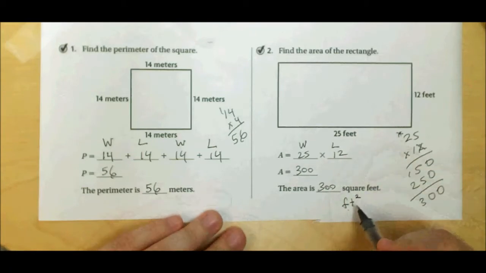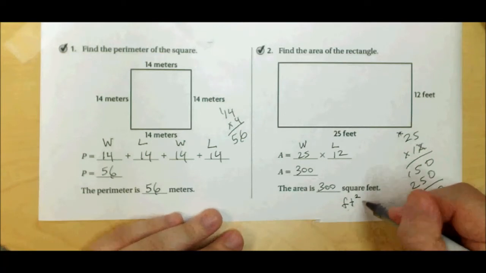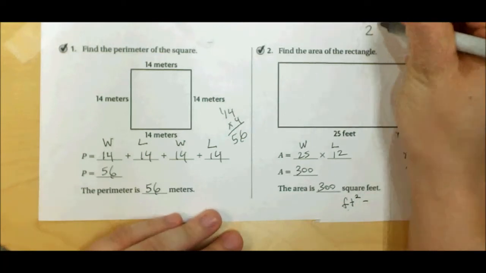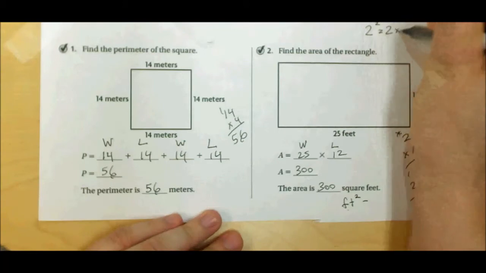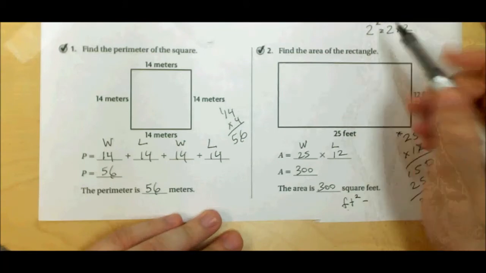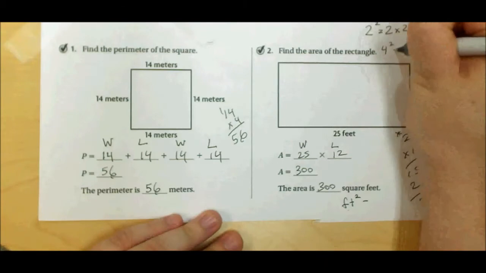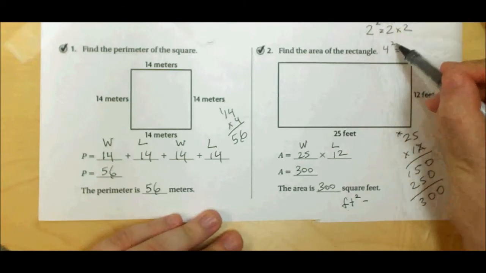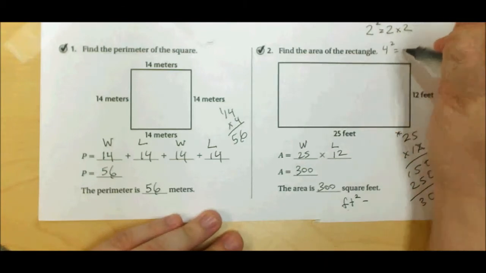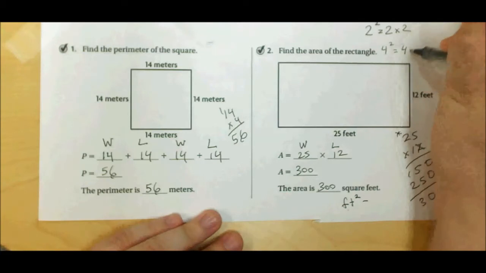This is called an exponent. We talked about this in class. When you see a little 2 up here, for example, if you had 2 squared, that would mean 2 times 2. That's the number of times you multiply a number by itself. 4 squared, we can say to the power of 2, or we can say squared. 4 squared equals 4 times 4.